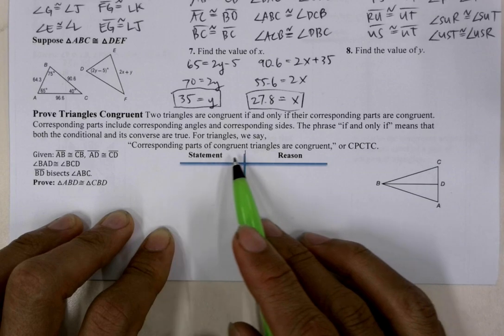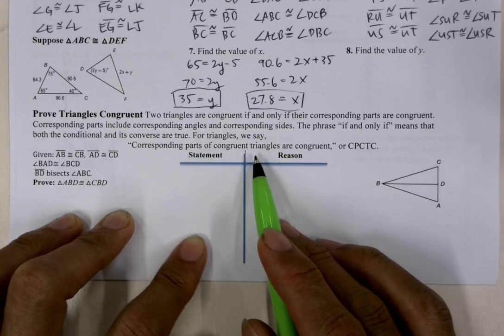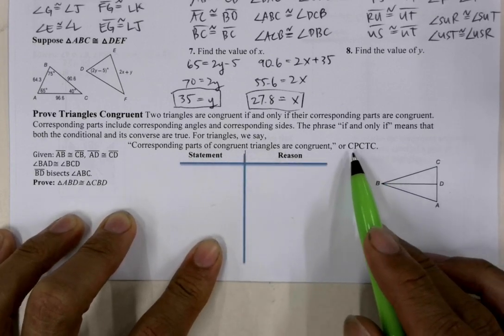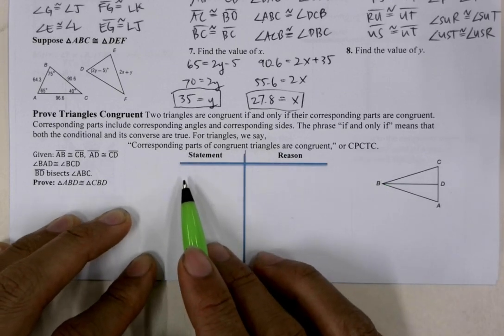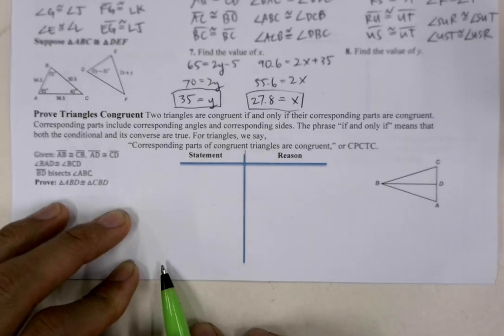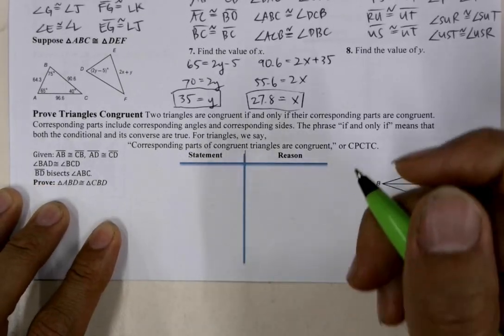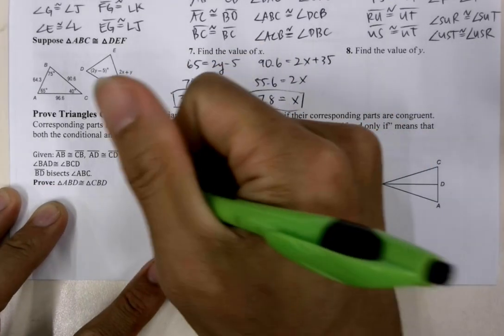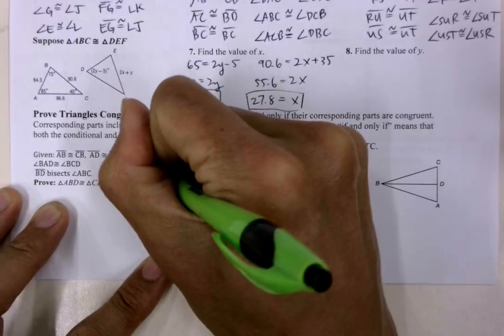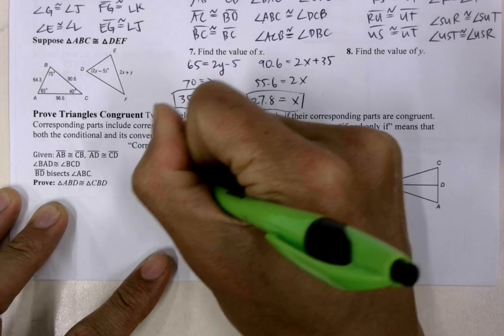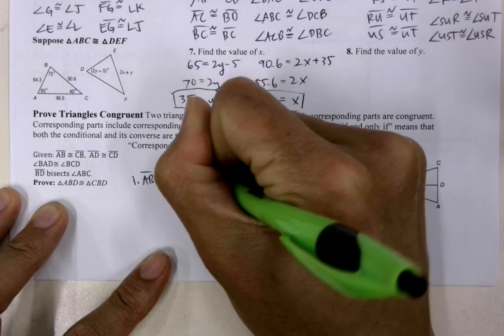And so a way that we can shorten this, corresponding parts of congruent triangles are congruent, is we could say CPCTC. And that's going to be one of our reasons for our statement here that 2 triangles are congruent. Okay, so let's go ahead and start here our proof with our given, of course. So I'm going to put a number 1 here and say AB is congruent with CB, and AD is congruent with CD.